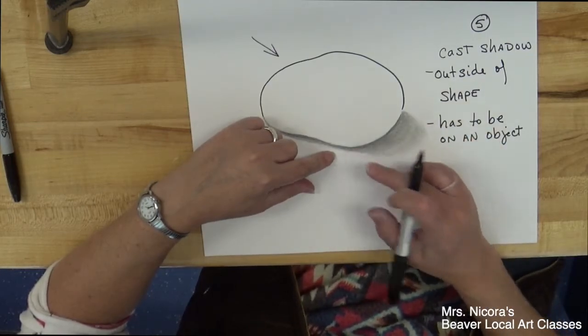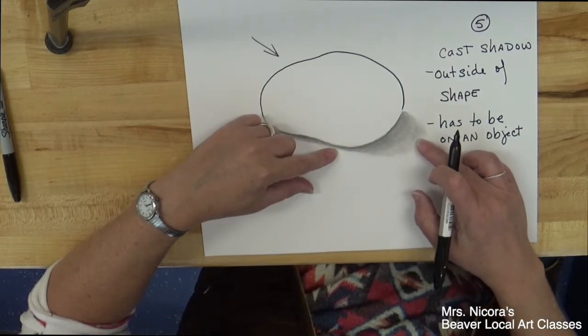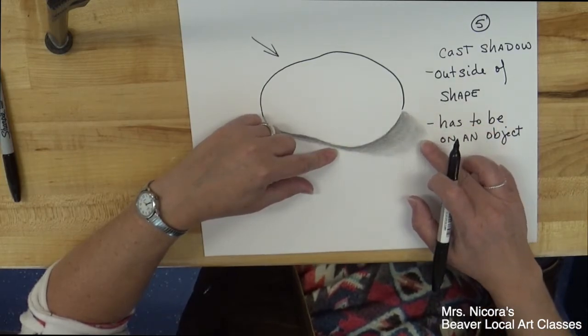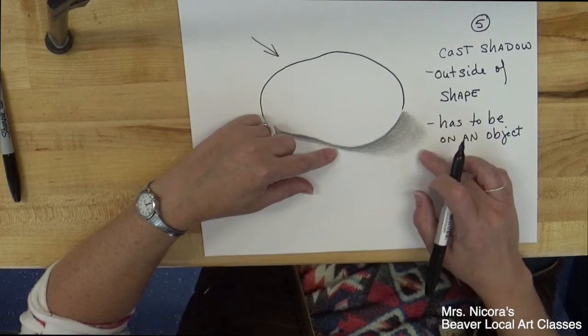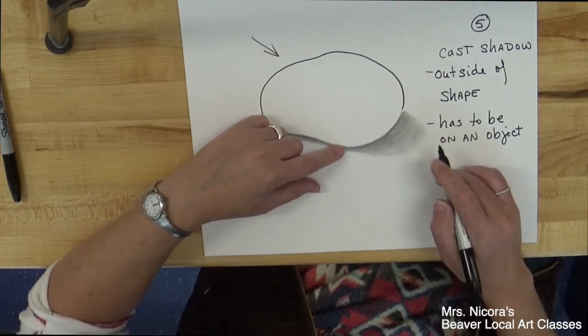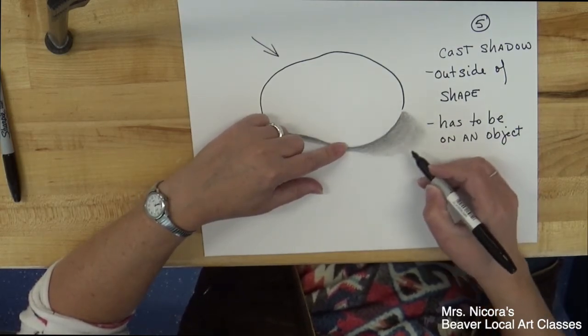What happens if it's a really bright day? We might have an extremely edgy, sharp edge on our shadow shape, but the whole thing would be colored in really dark.